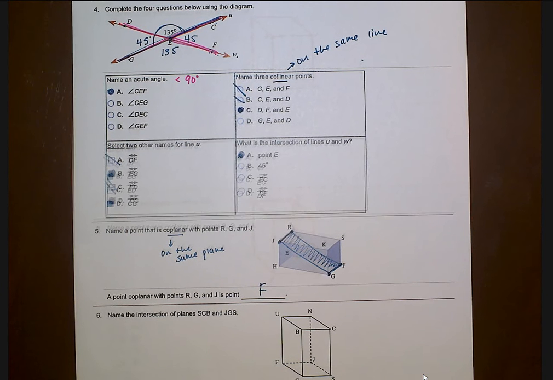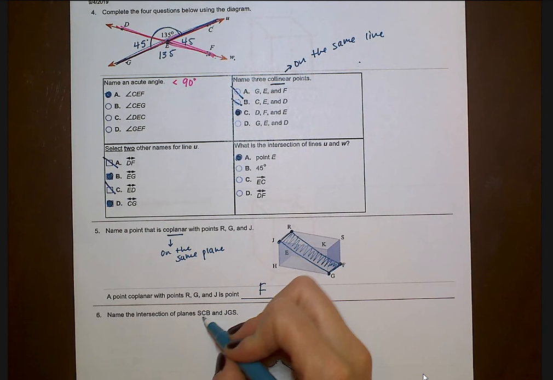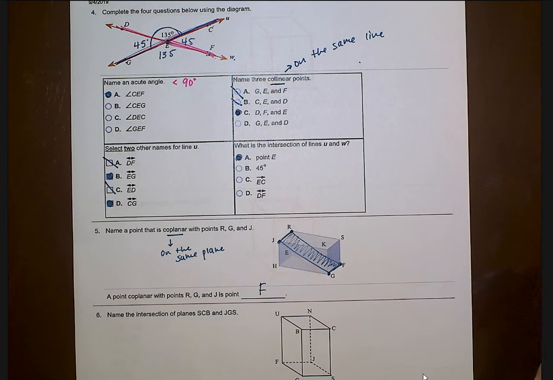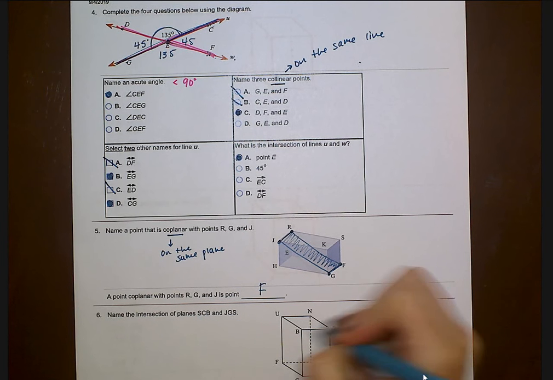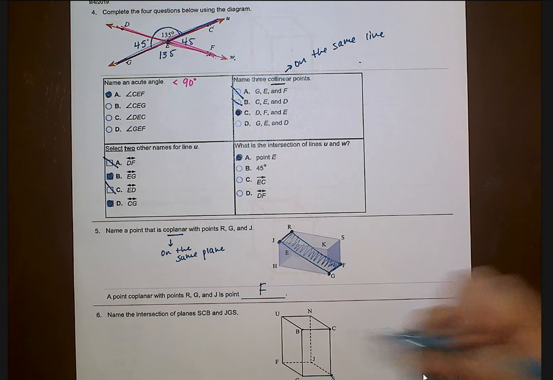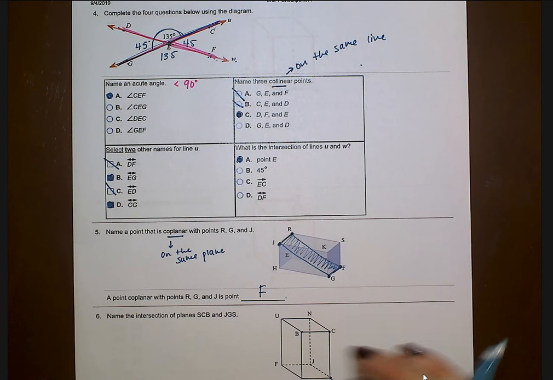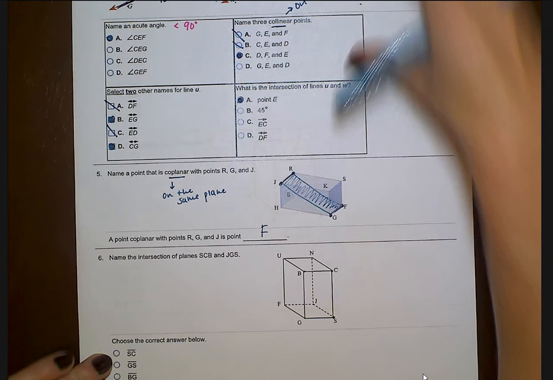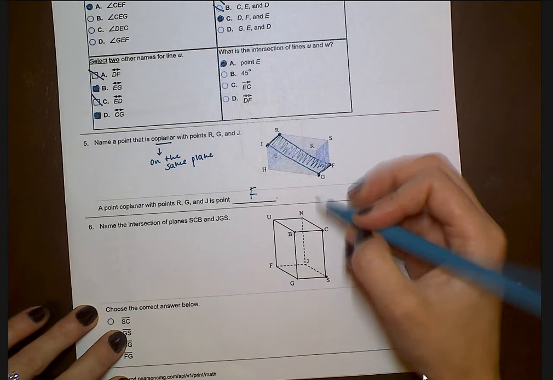Number 6, name the intersection of planes SCB. So let's see what side of the box that is. SCB. Guys, there's 4 corners on the sides of the box here. They only have to name 3 because it only takes 3 non-collinear points to name a plane. So that's the front of the box.